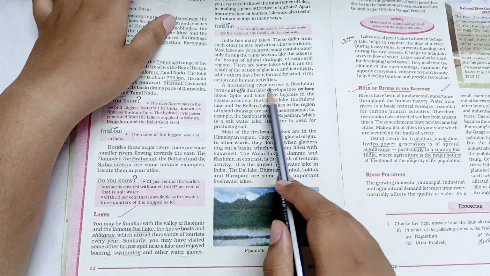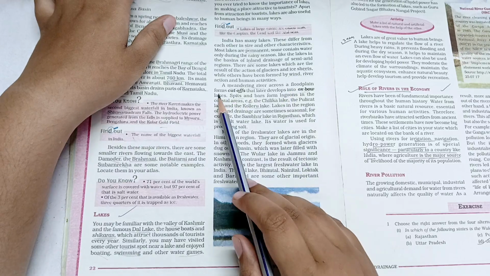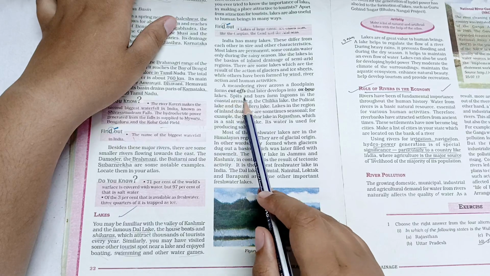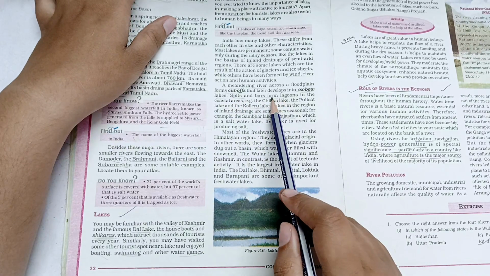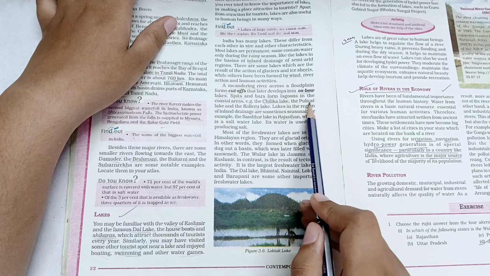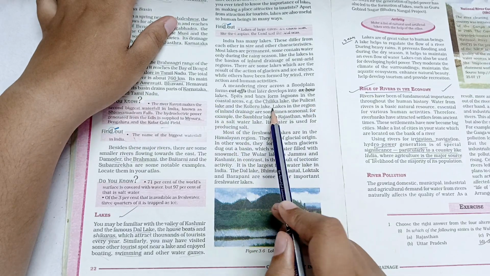A meandering river across a floodplain forms cutoffs that later develop into oxbow lakes. Spits and bars form lagoons in the coastal areas. Example: the Chilika Lake, the Pulicat Lake, and the Kolleru Lake.